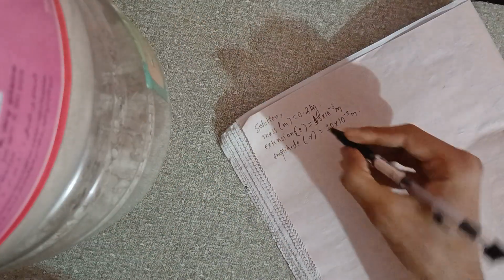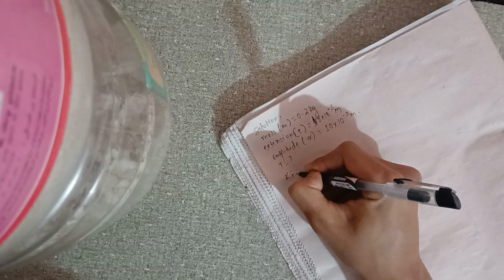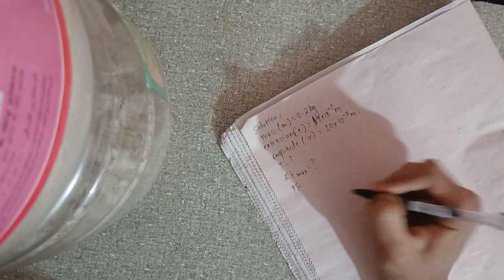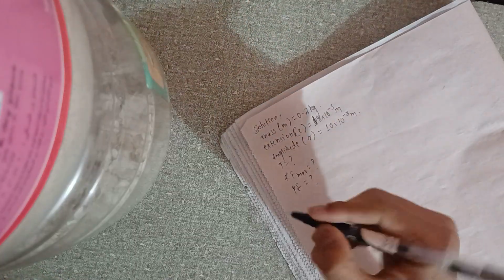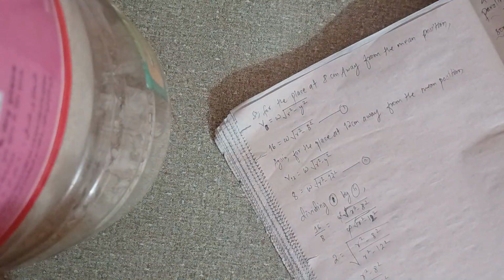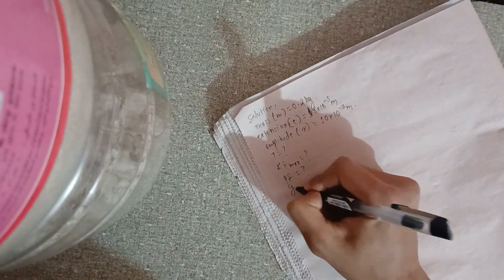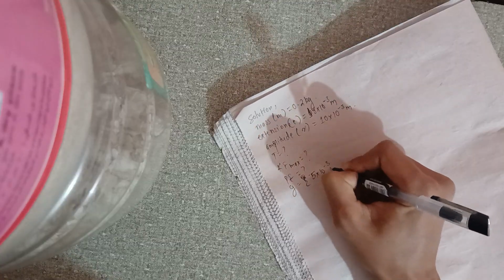Now what it is asking us is the period of oscillation, the kinetic energy max, and the potential energy at a certain point, while the displacement is 5 into 10 to the power minus 3 meters.